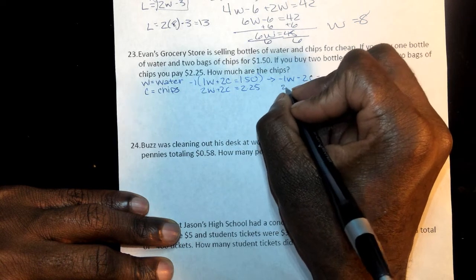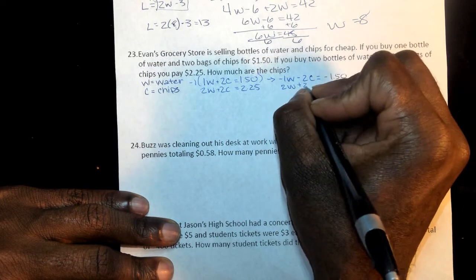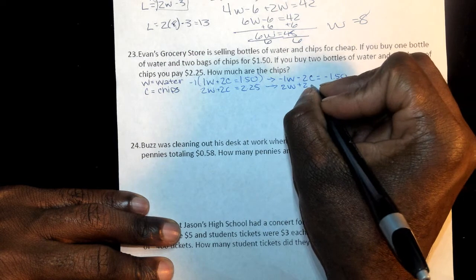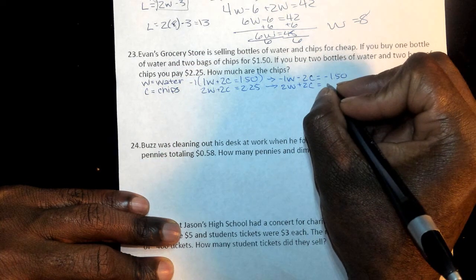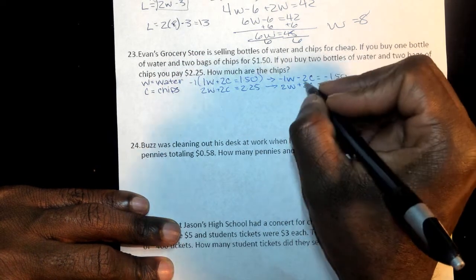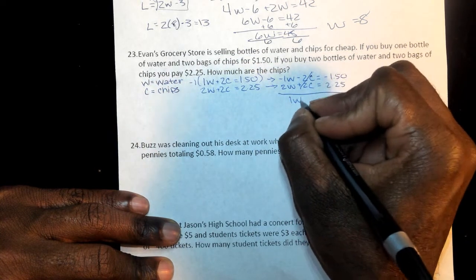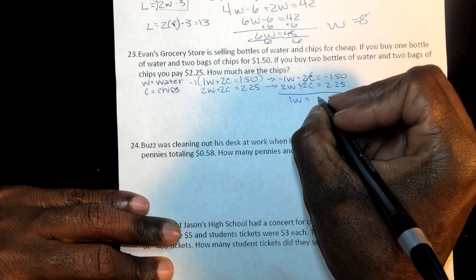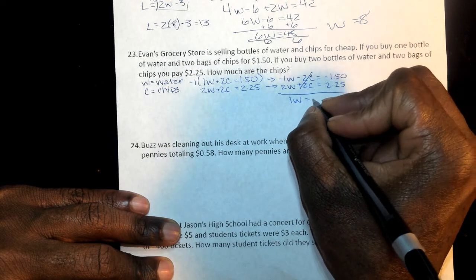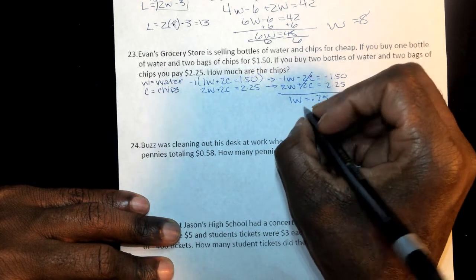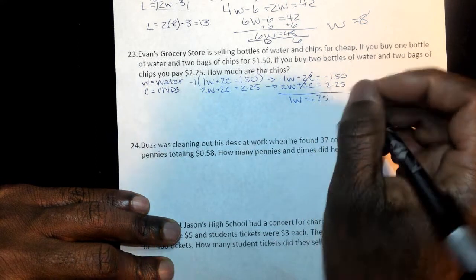And the bottom stays the same, so you're just going to bring that over like that. You're not going to do anything to that. Boom, those cancel out. Then we have 1 water equals 0.75, like I said earlier. So a bottle of water is 75 cents.